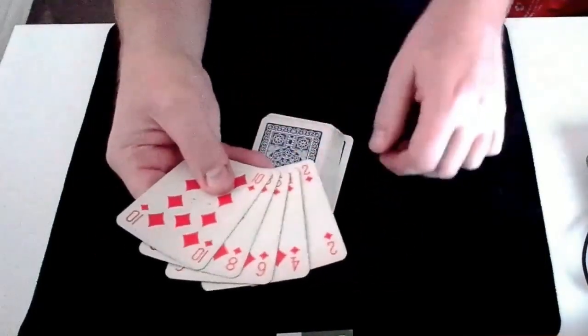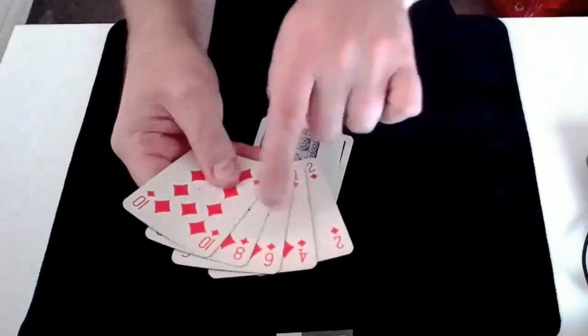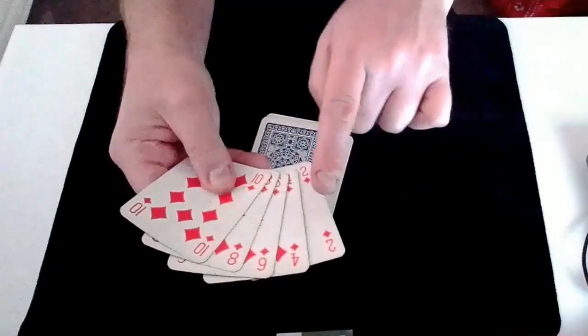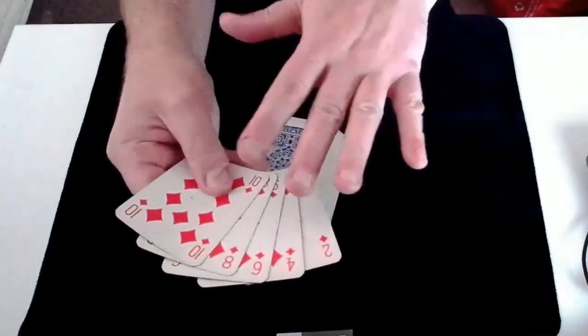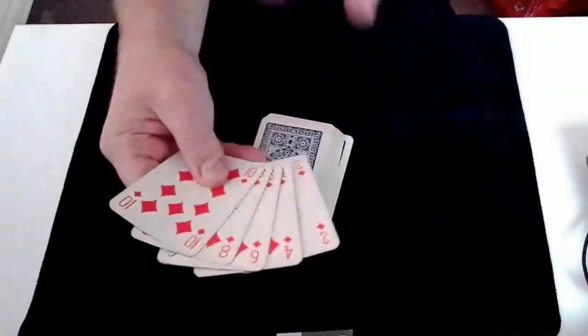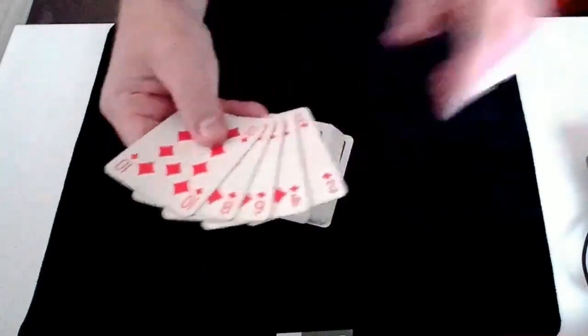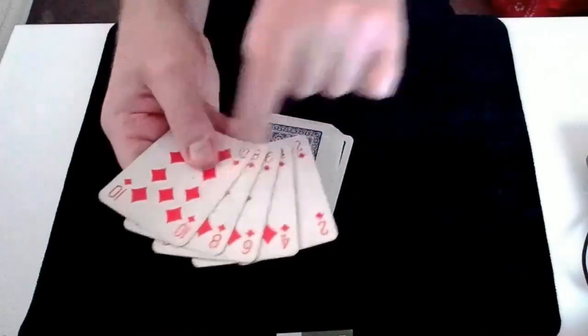You can use ace, 2, 3, 4, 5, 6. You can use different suits as well. It doesn't matter as long as you remember the 5 key cards and which card is for spectator 1, 2, 3, 4, however many spectators you've got. So as I say, 5 spectators, we are going to use the 2, 4, 6, 8, 10 of diamonds.